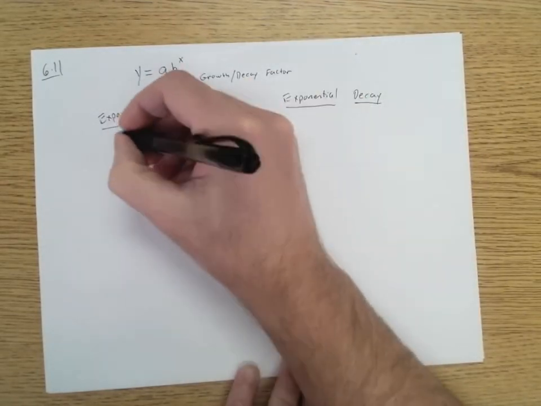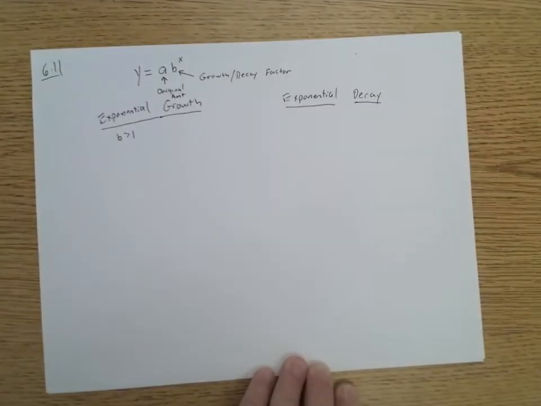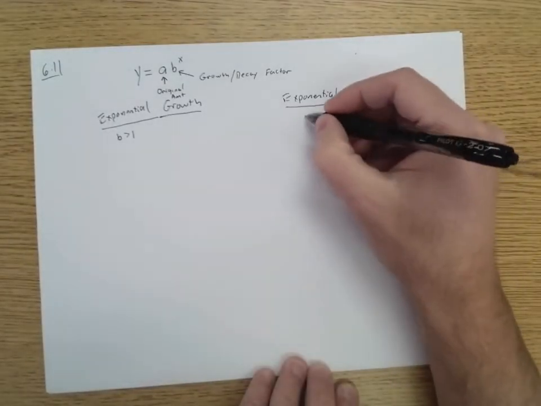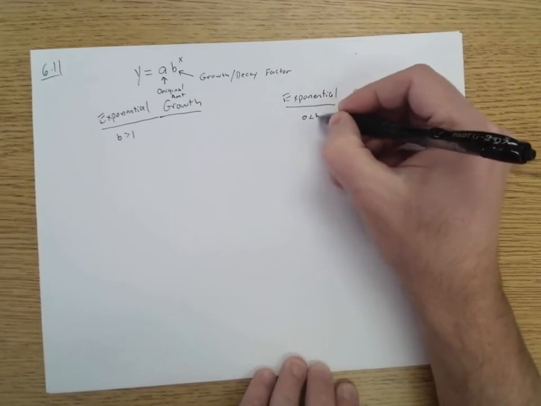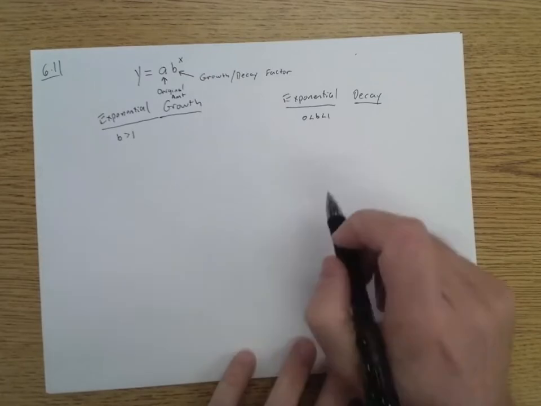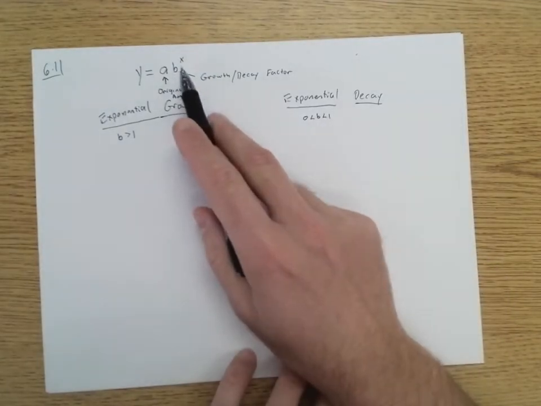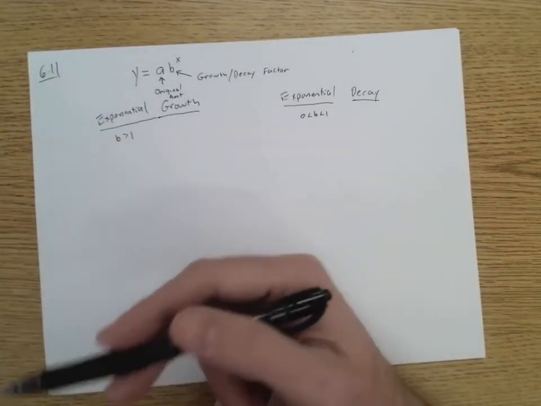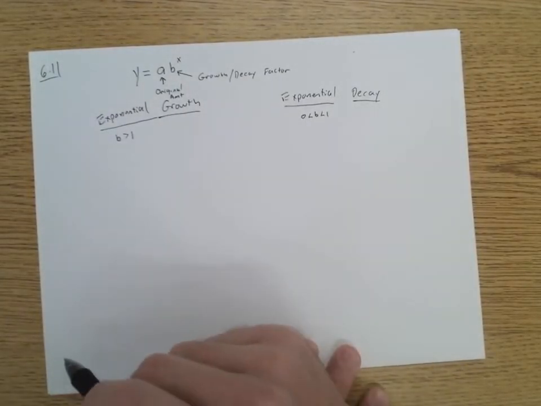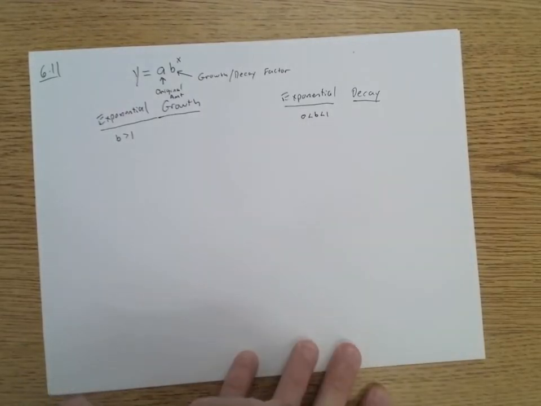We have an exponential growth function if b is greater than 1. It's going to be exponential decay if b is between 0 and 1. We're not going to deal with when b is negative. Sometimes a will be negative, but that's not really something we're going to talk a lot about right now. But b will never be negative, and it'll never equal 1. If b was 1, then no matter what exponent you took 1 to, you would always still get 1. So it's always going to be either greater than 1, which will be growth, or between 0 and 1, which will be decay.